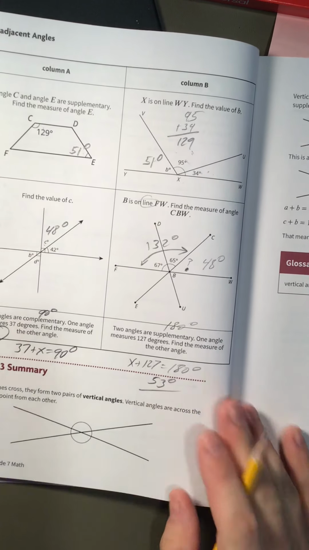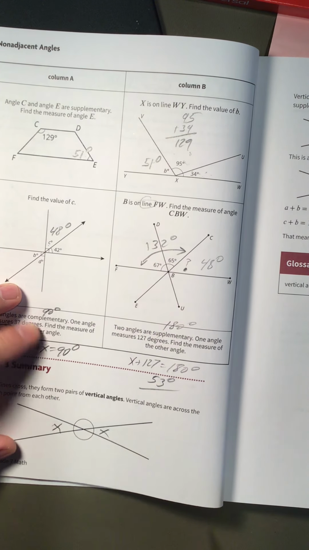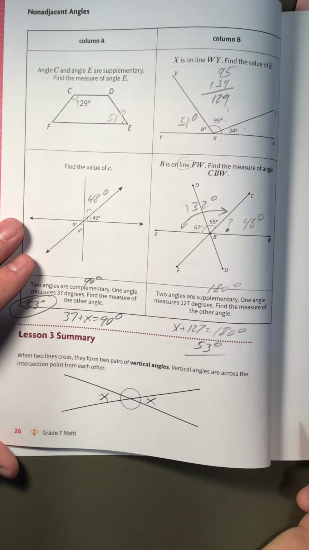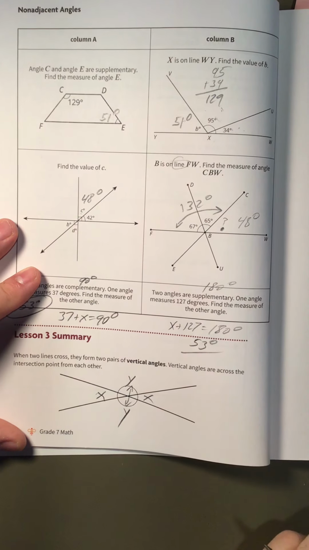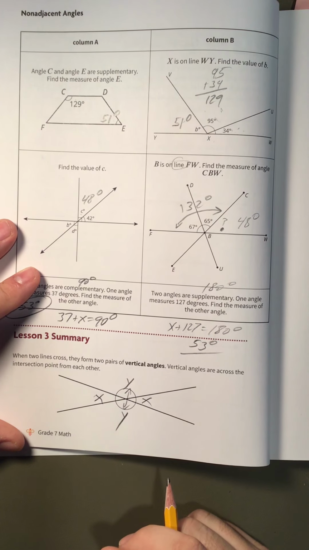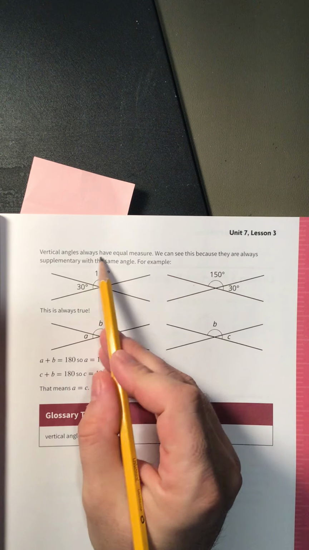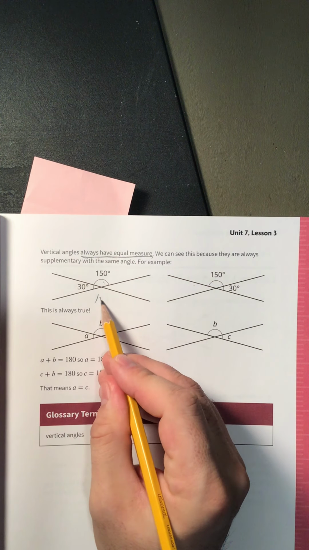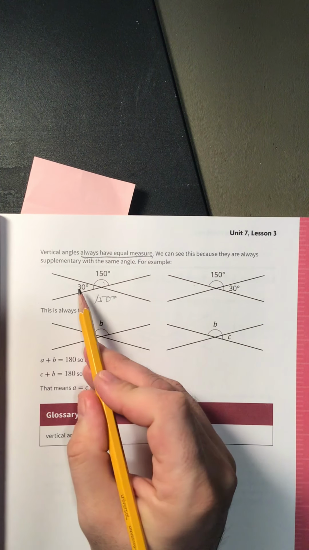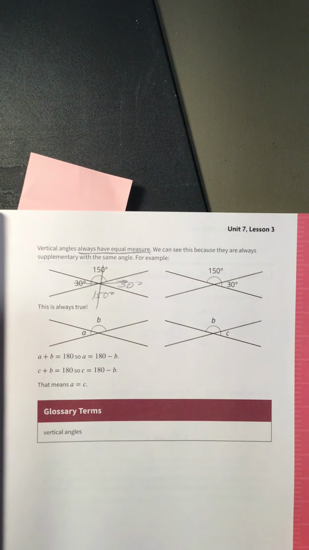So, summary here: vertical angles. Remember, vertical angles are across from each other, so those two have to be equal, and these two would have to be equal as well. They are vertical, they are across from each other. This is explained again on the next page. Vertical angles always have equal measure. So that means if this is 150, this has to be 150. If this is 30, this has to be 30 again. They are across from each other.